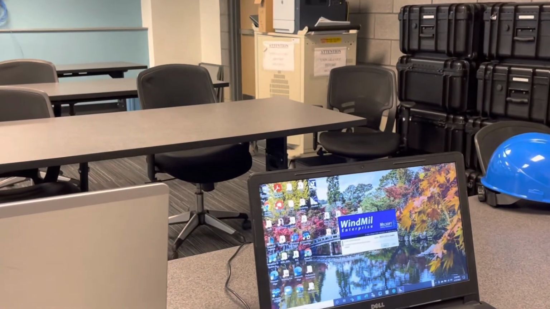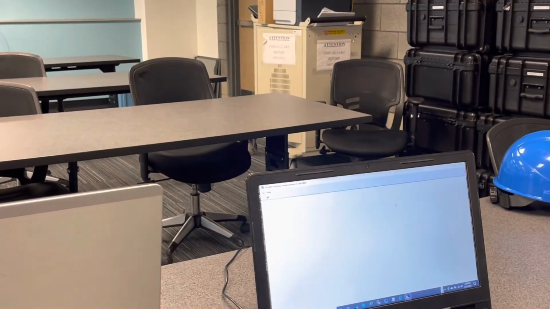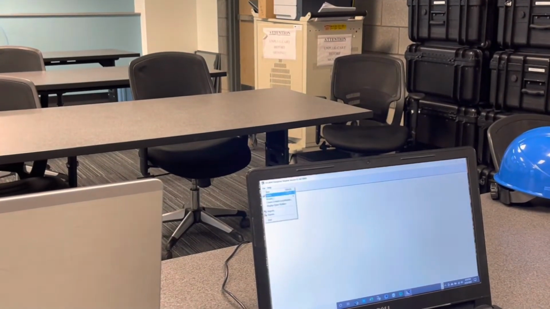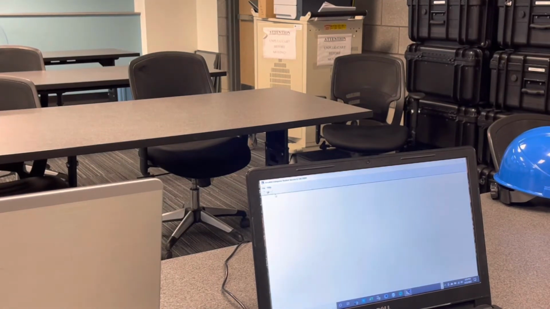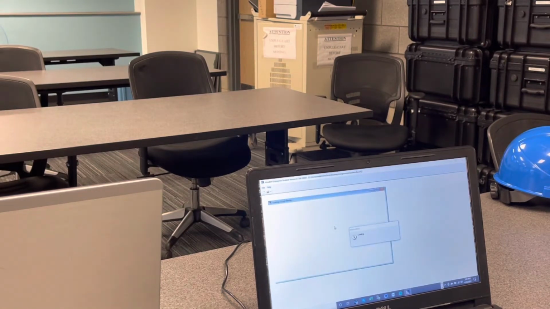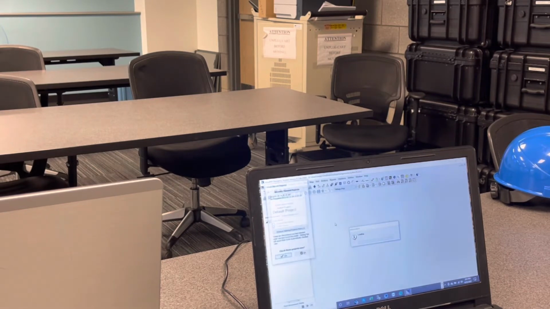So I'm going to go ahead and open WindMil and open one of my projects that I'm working on right now for my final graduation here. And then we can see how we model these things and how important it is to do this modeling and see all this information while you are making plans for your system.